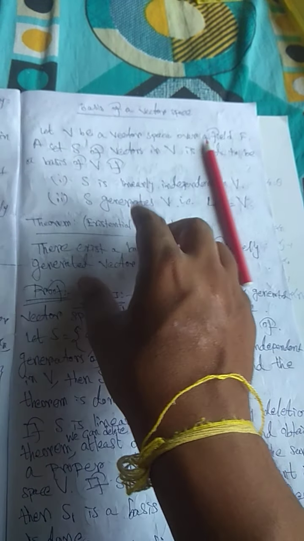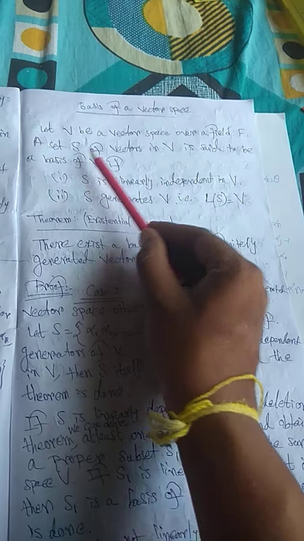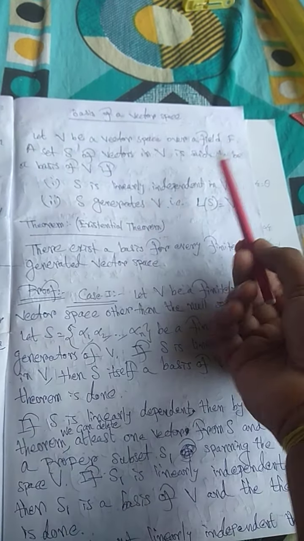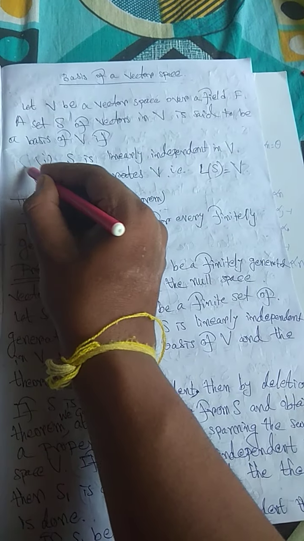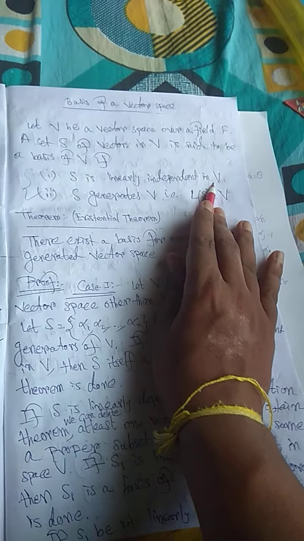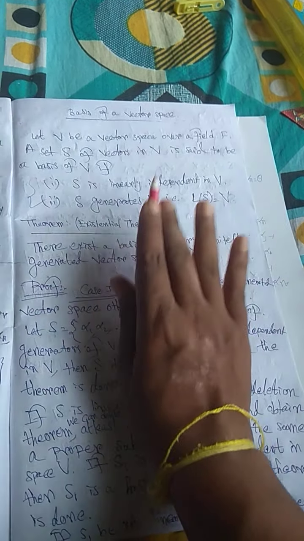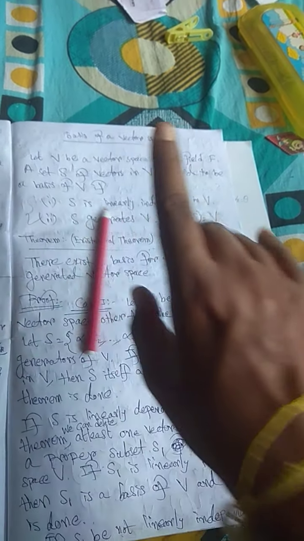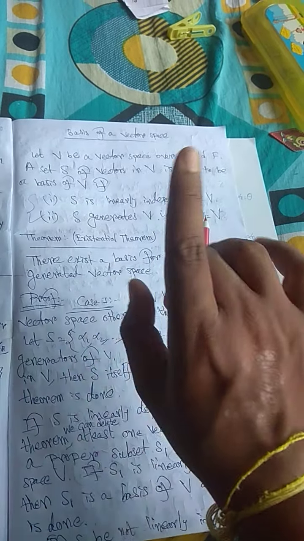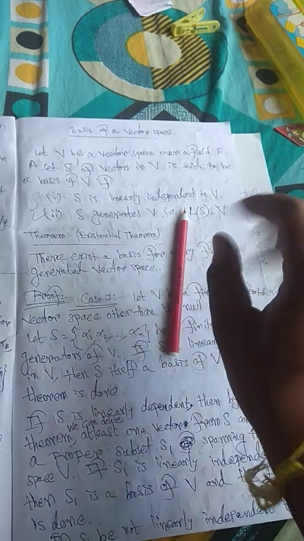Let us consider a few vectors from V, and that will form a basis if, first, S is linearly independent in V, and second, S spans or generates V. That means these two conditions together imply it is a basis. The first one is linear independence, the second one is LS equals V. This is the definition of a basis. If one of them fails to be satisfied, then it will not be a basis. First, S is linearly independent, second, S must generate V.